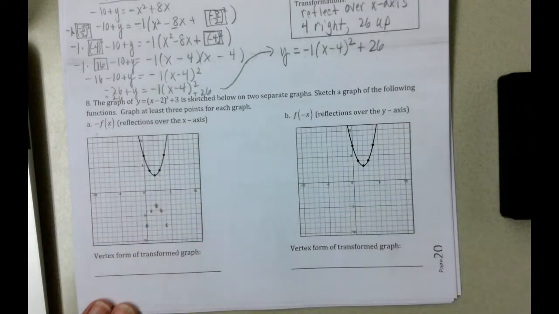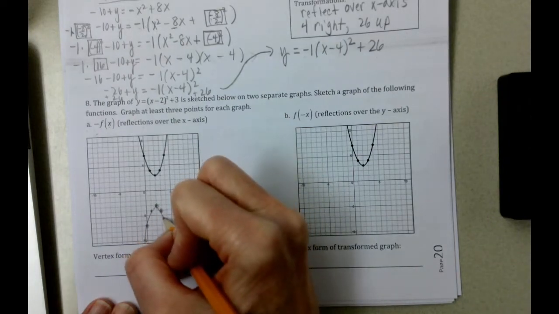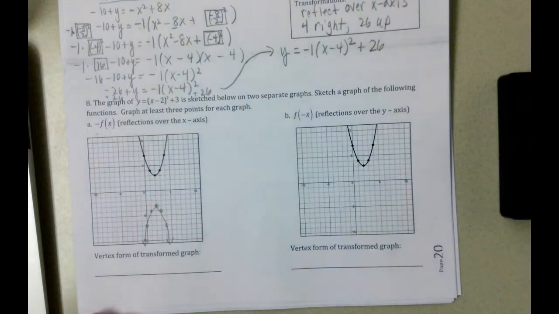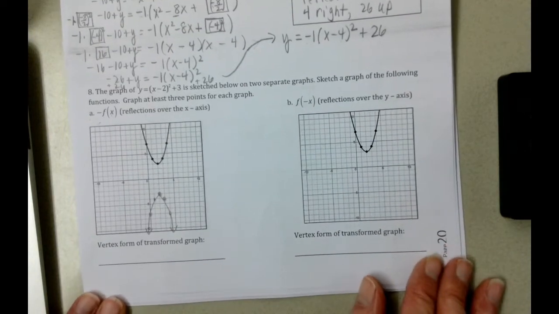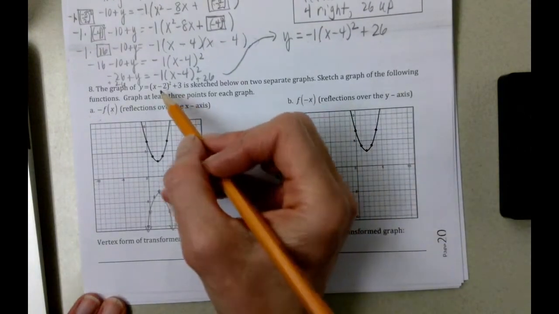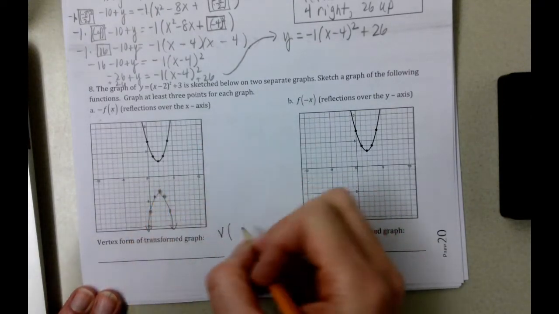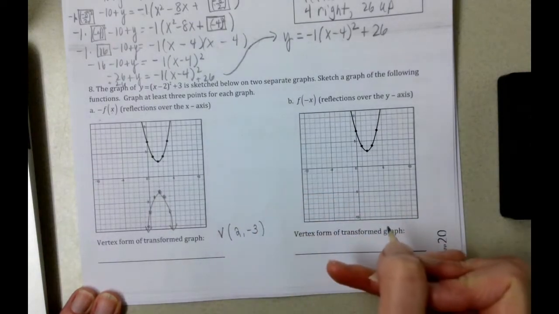You can make that a little bit easier if you use symmetry, the axis of symmetry, I should say, in the graph. But here is our picture of our graph that's reflected over. So when we write this equation, notice that our vertex is now 2, negative 3.